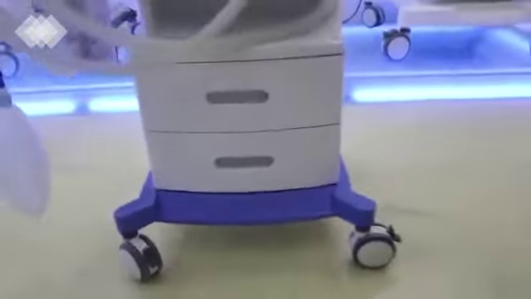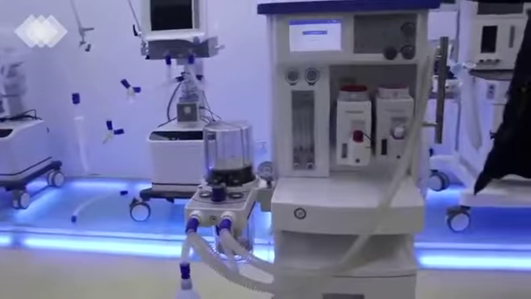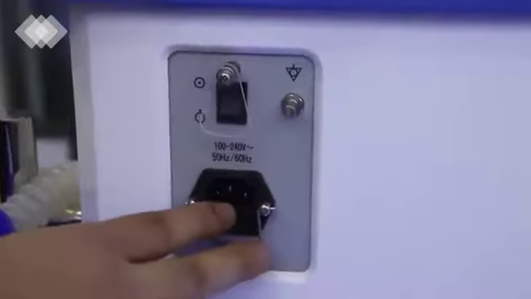Now we will show the back side of the machine. Here first, for the power, we are using from 100 to 240 volts. It ensures that in different places, it can still be used very stably. And also with the internal battery, it can be used for 2 to 3 hours. And here is for inserting the power socket. This one is the fuse.